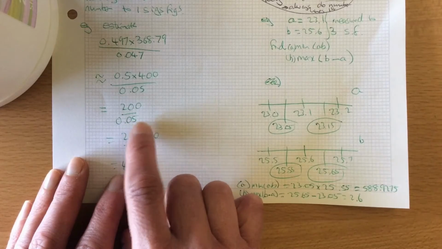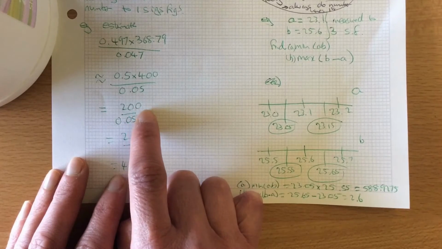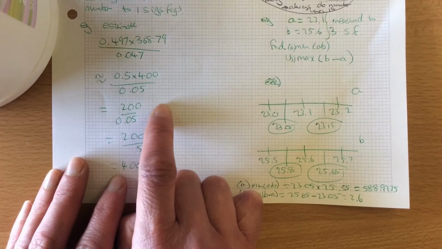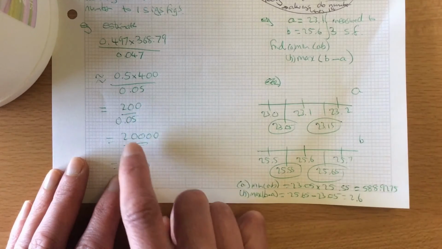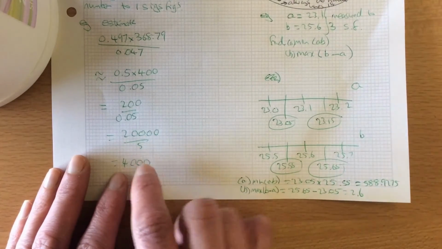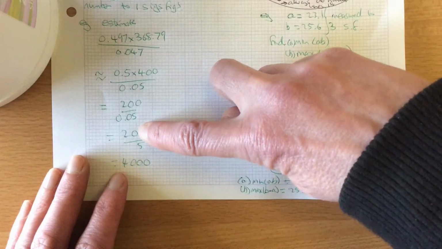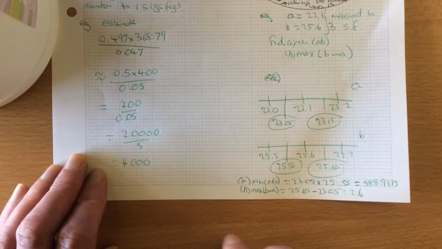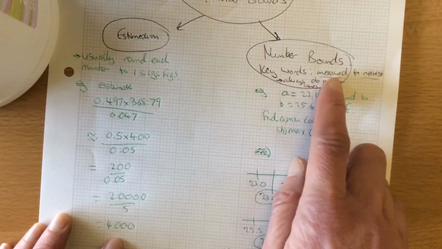If you move it 2 times in the bottom, you must balance it out by moving it 2 times in the top. Your decimal point's at the end. If you move it 2 times, you have to put 2 zeros in. So that becomes 20,000 divided by 5. So if you watch how I do this, 20 divided by 5 is 4, and then I've got 3 noughts to put on.